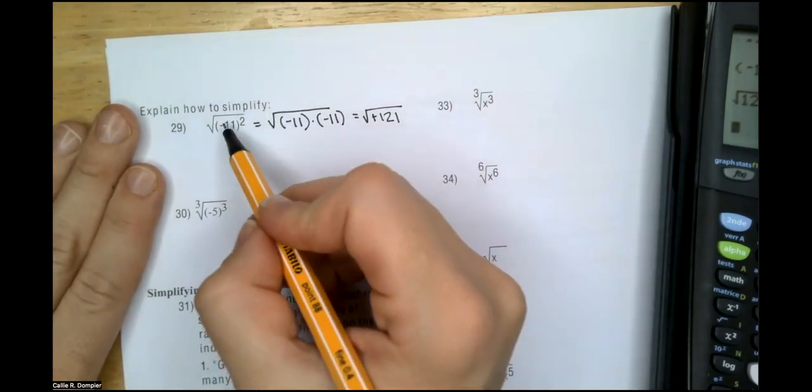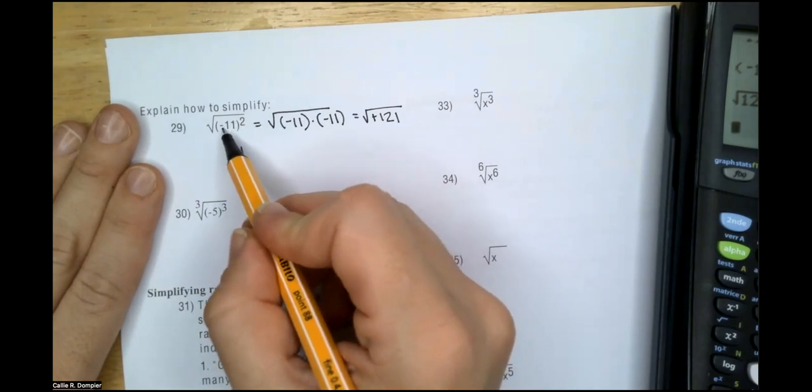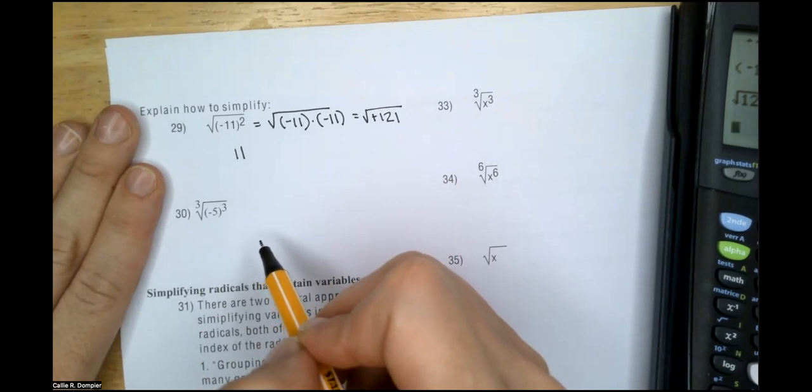So because we multiplied it by itself, it became positive, right? And then we took the square root of the positive number and we got 11.